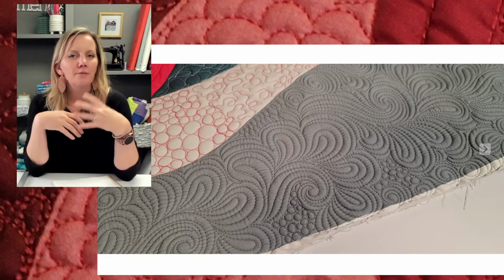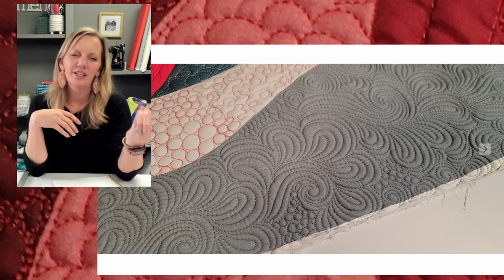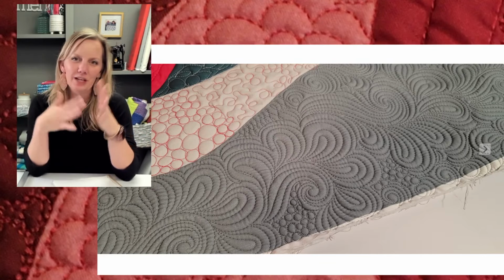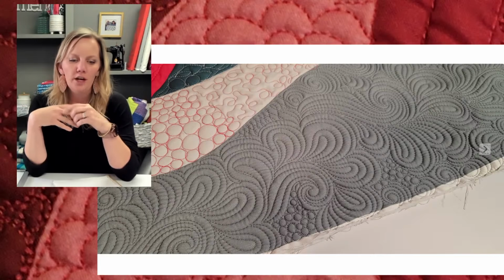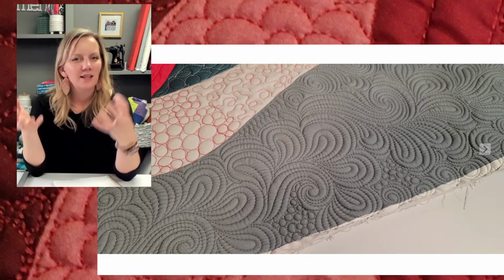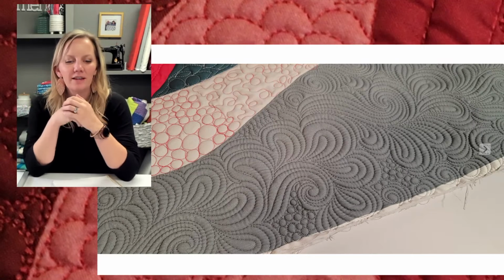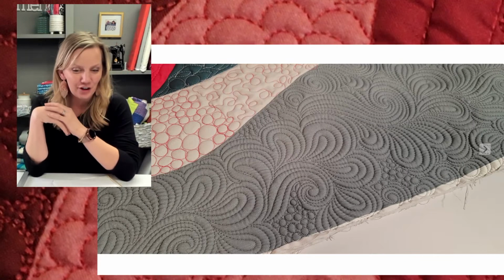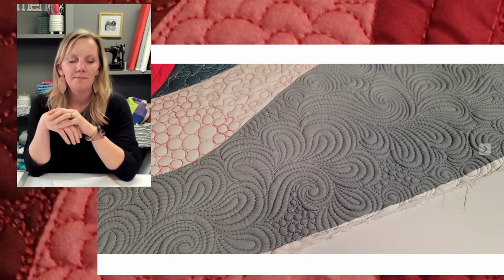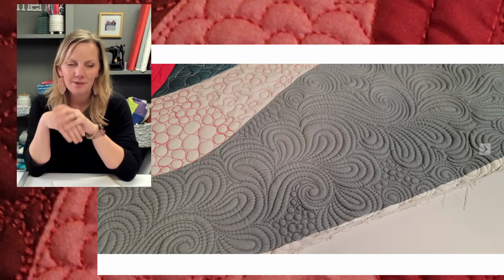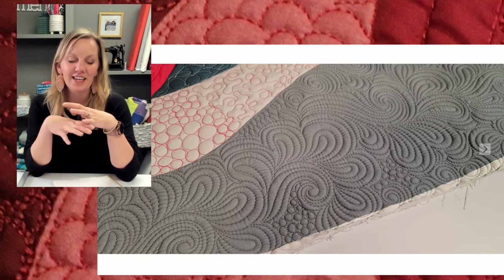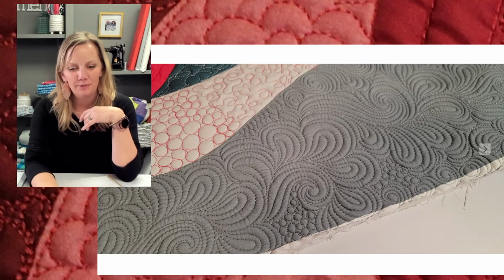But use that foot of your machine as a guide. As it approaches that previously quilted line, it's time to stop and change direction. We don't want any thread buildup because that's going to draw attention to that area. And so keeping those lines a little bit further apart, keeping those lines from landing on top of each other, will help give it that nice effect. Don't worry if it touches a couple times. I'm just saying use that foot of your machine as a guide and it will really, really help you.